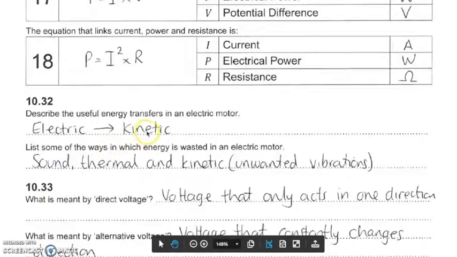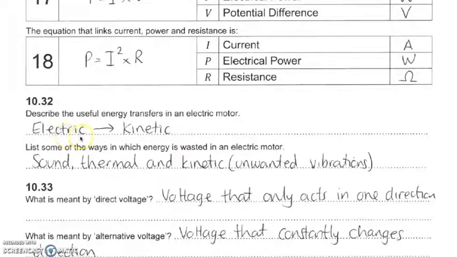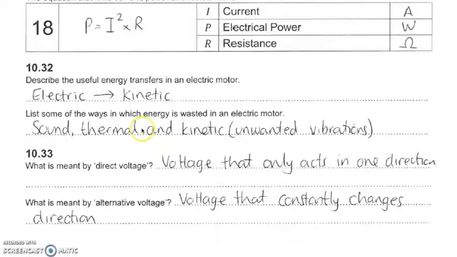Right, describe the useful energy transfer in an electric motor. Okay, so it's going to be powered by electrical energy at the start, and the purpose of a motor is to move, so that's going to be kinetic energy. Also, we can get wasted energy in an electric motor in the form of sound. You will hear the motor running. Thermal energy, pretty usual. And also we'll have some unwanted vibration, so there's going to be some kinetic movement energy that is unwanted.